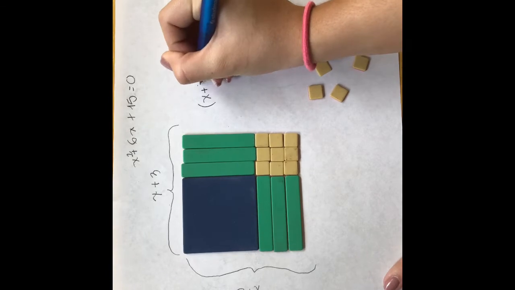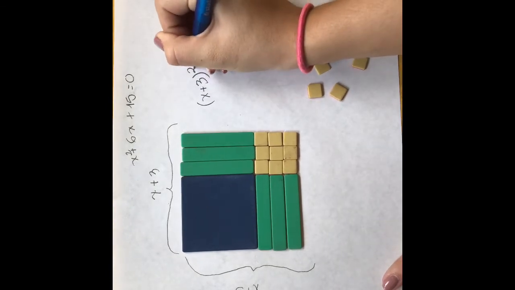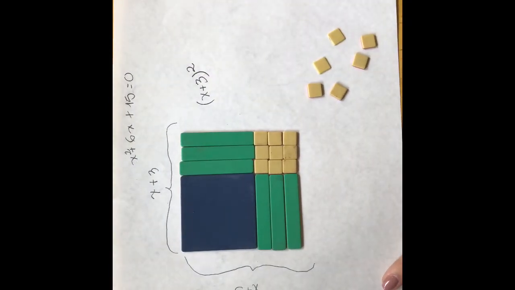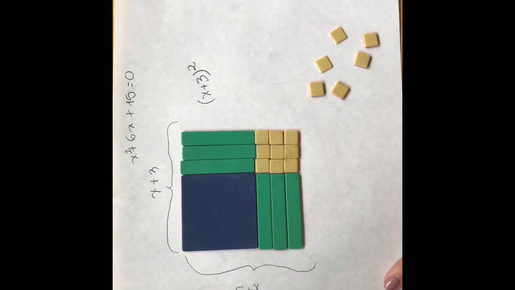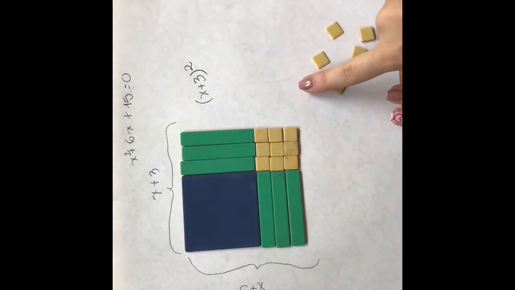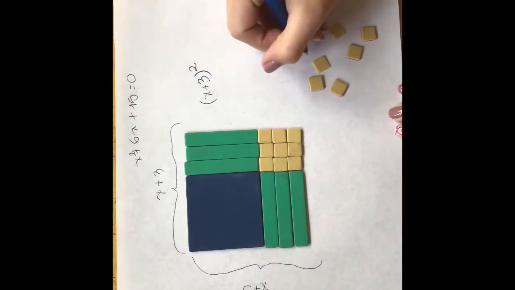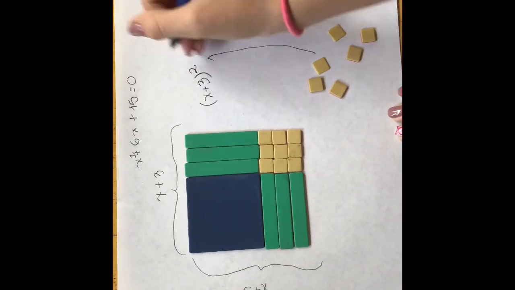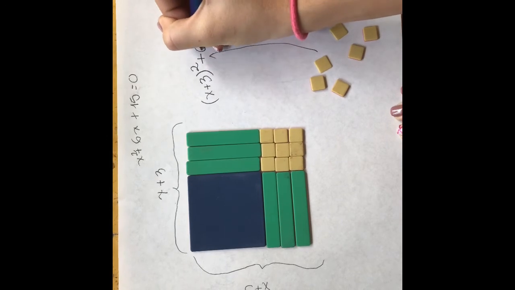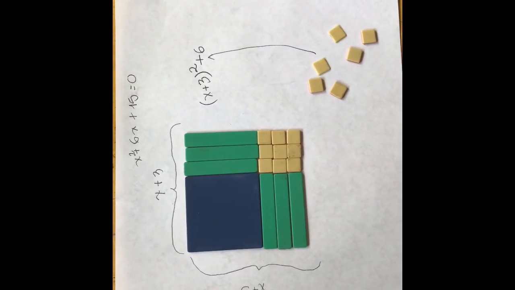That is going to be x plus 3 squared. And then we're going to add the 6 that we have extra. So we're going to put x plus 3 squared plus 6.